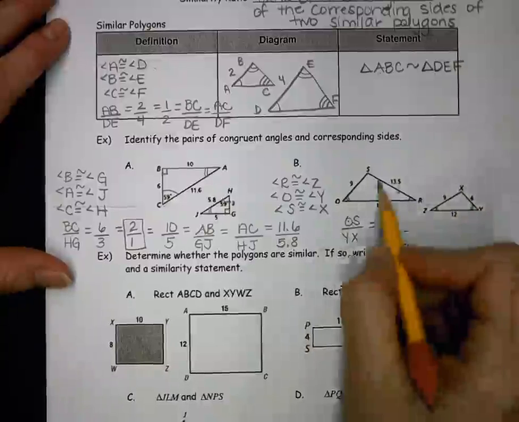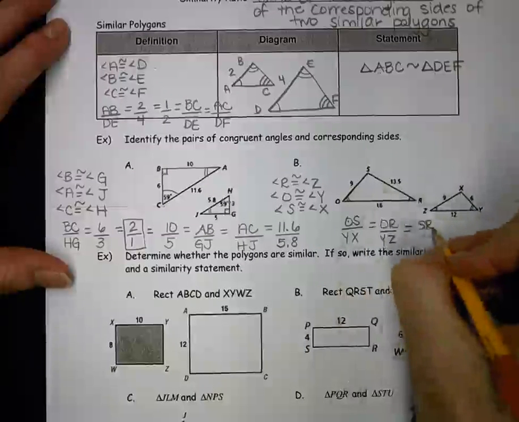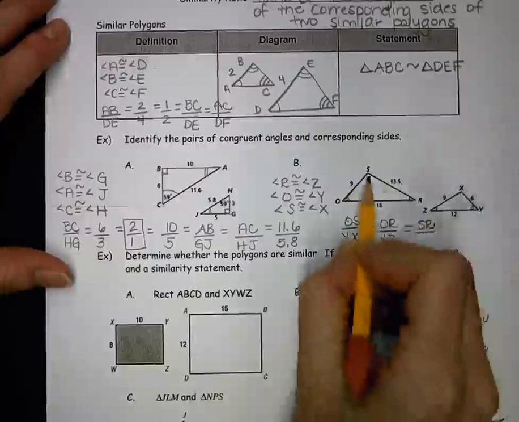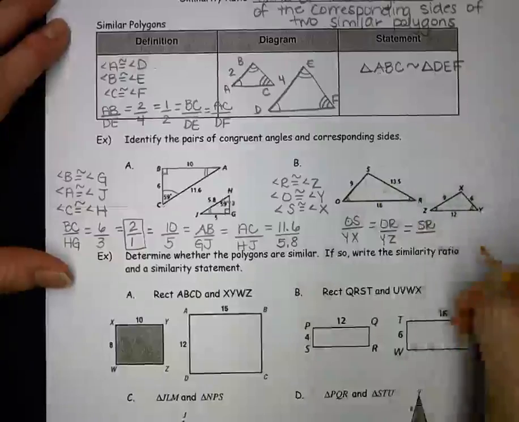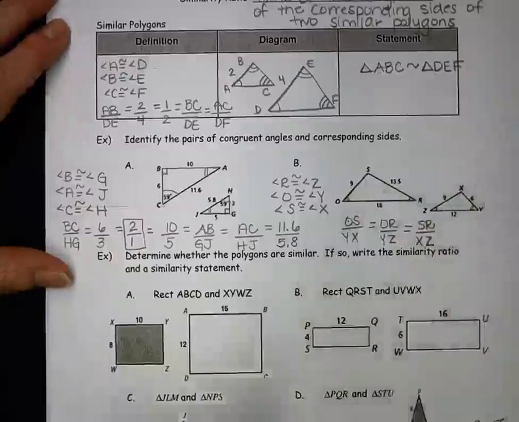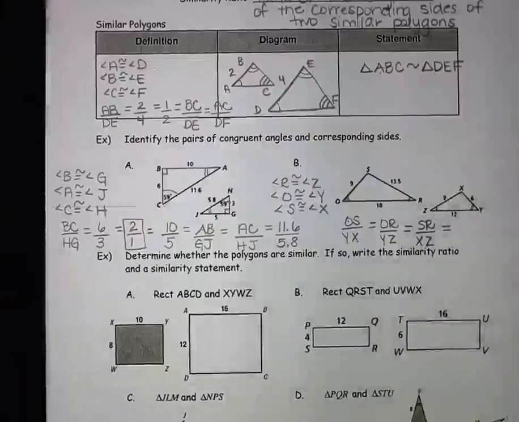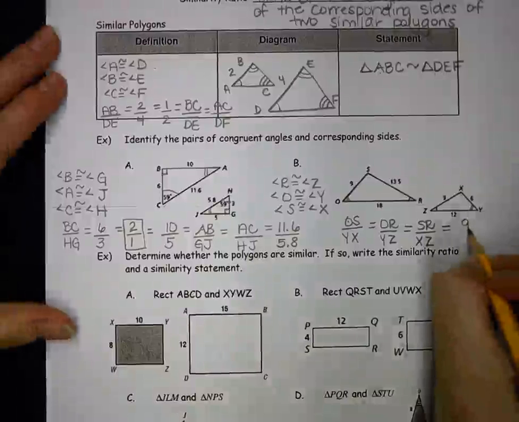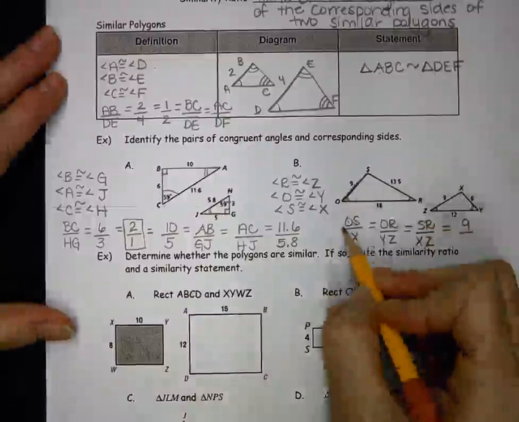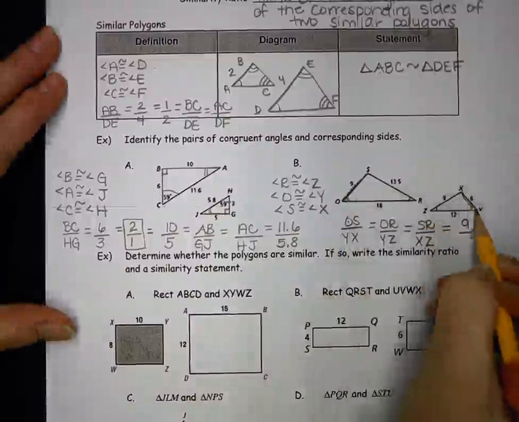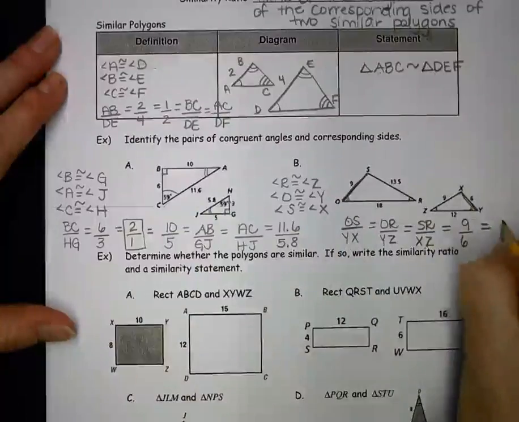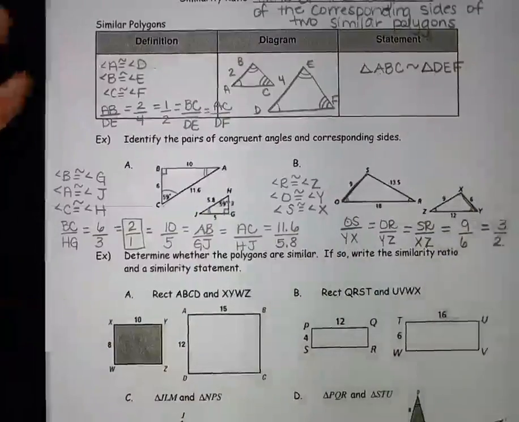And then our last side on this original triangle would be SR. And SR is between the 1 tick mark and the nothing. Between the 1 tick mark and the nothing here would be XZ. And then we must also list our similarity ratio. Because the similarity ratio is the same for all 3 sets of corresponding sides, you can pick any one of the 3. So I'm going to start with 9, which was OS, and OS corresponded to YX, which was 6. So 9 over 6 reduced is 3 over 2, and that would be your similarity ratio.